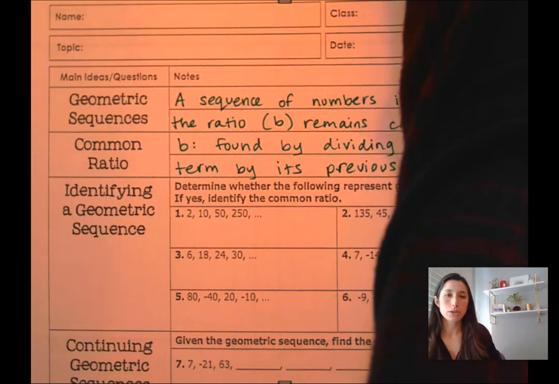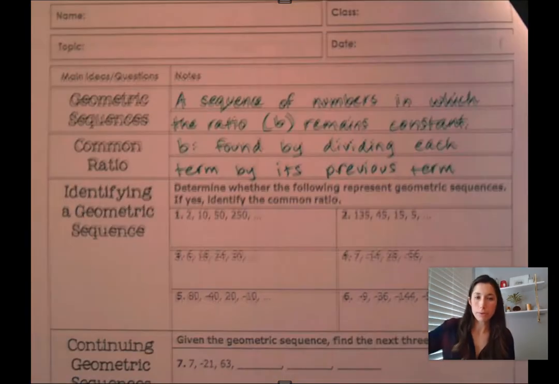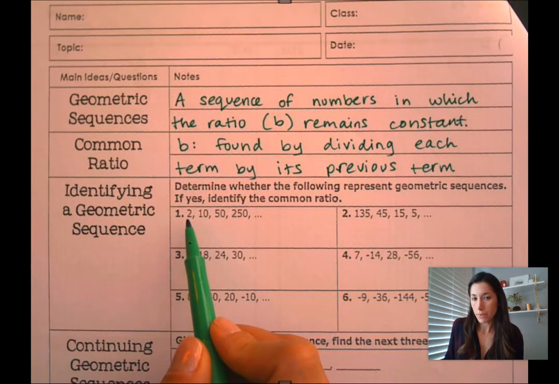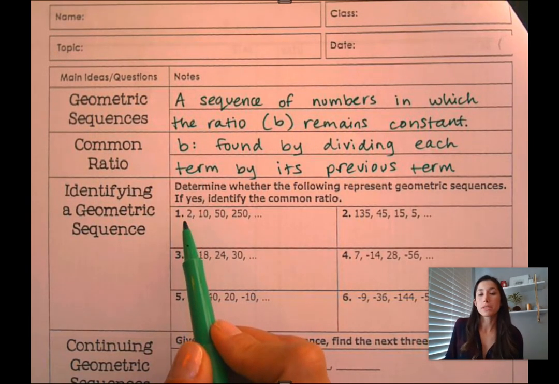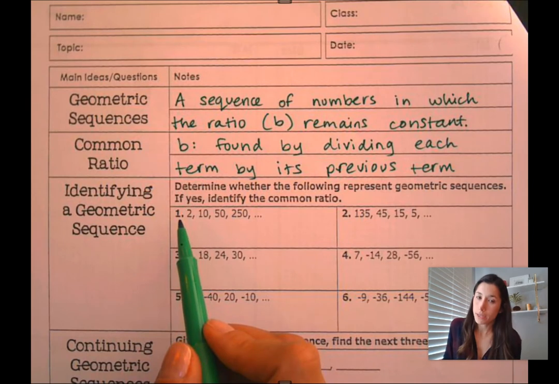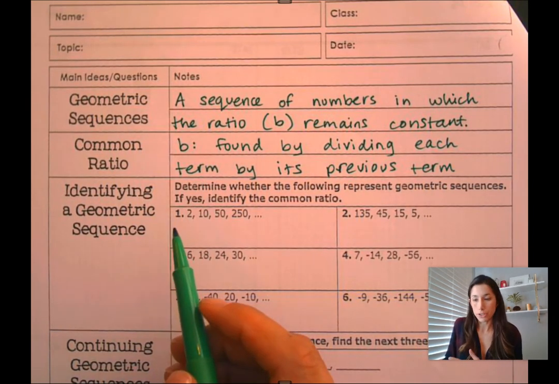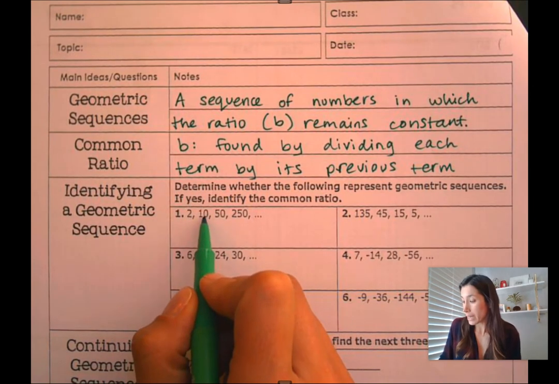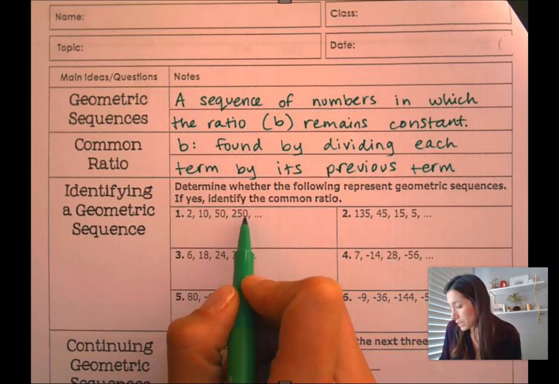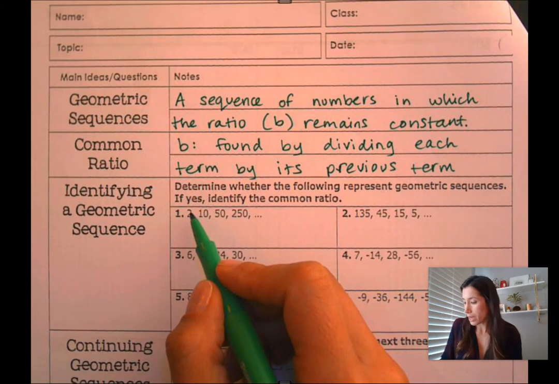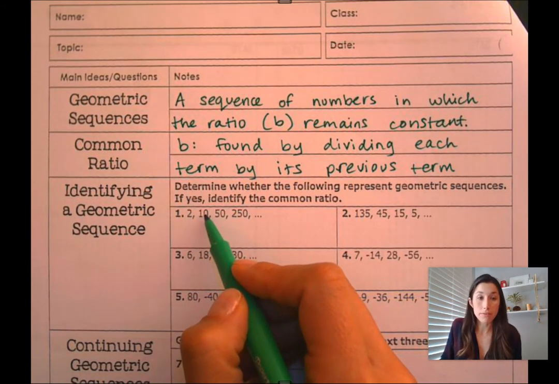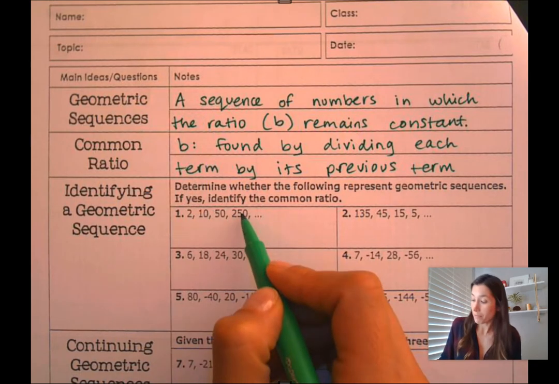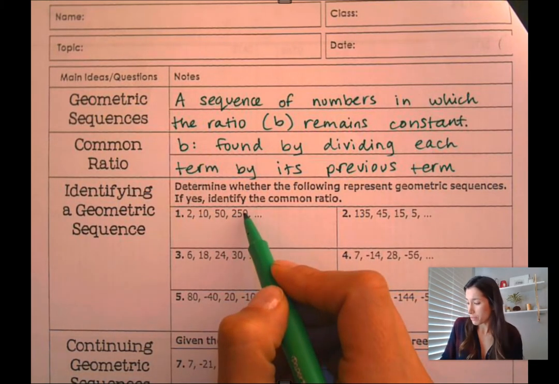Okay, so let's take a look here at our first one. We have identifying our sequences here. First, we want to determine whether the sequence is a geometric sequence, and if it is, then we want to identify what that common ratio is. So here we're looking from 2 to 10 to 50 to 250. We can see here that 2 multiplied with 5 is 10, 10 multiplied with 5 is 50, 50 multiplied with 5 is 250.